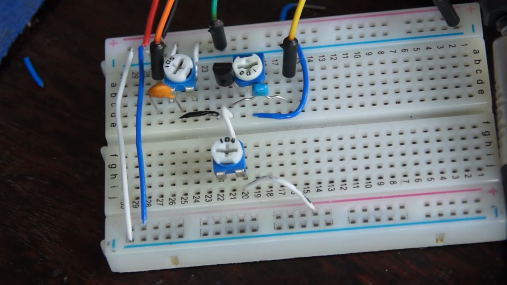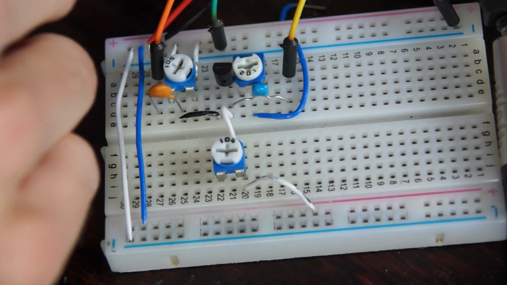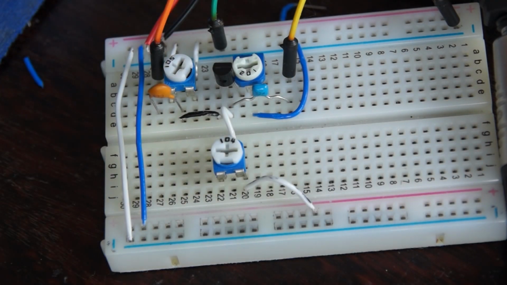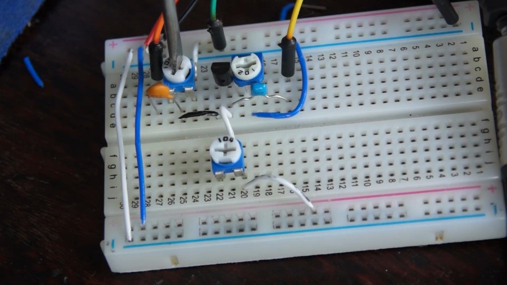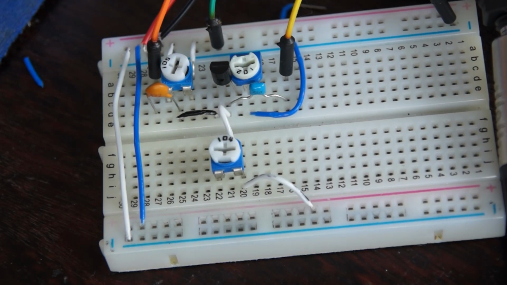Okay, so I hooked up my guitar and a battery and the output to my PC. And now if I play my guitar, you will hear nothing. And that is because the output voltage is a bit too high or too low. So now you do hear it. Now we can see what it would sound like if we bias it wrong.